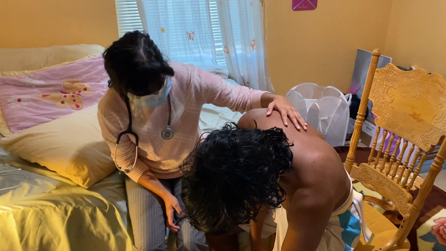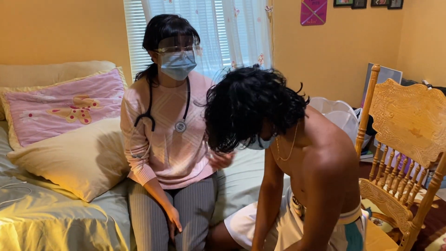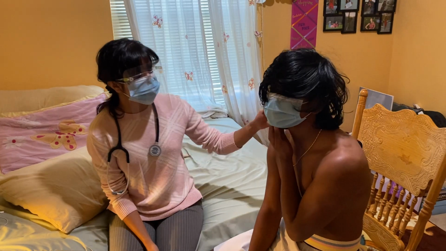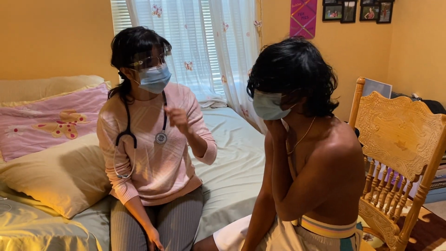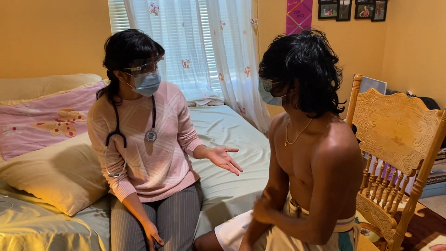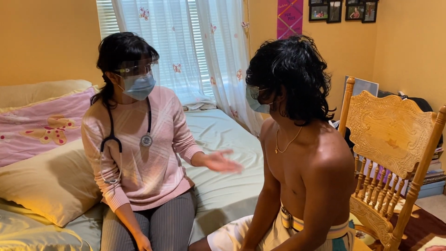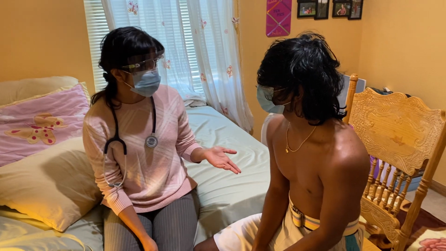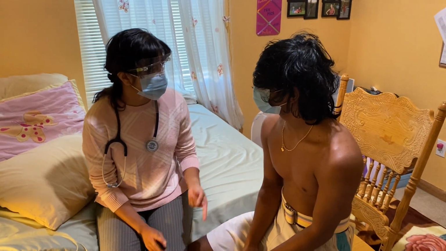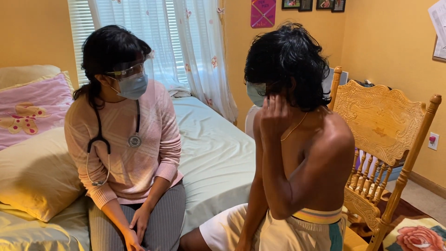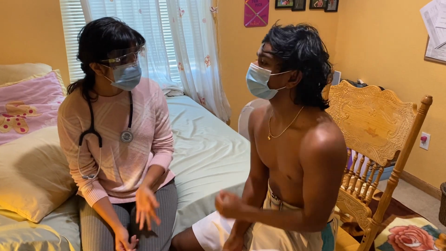Okay, good. Now what this does is it increases airflow to that specific segment, and this can be beneficial for people with consolidation, which just means that you have mucus in your lungs, which is a symptom of chronic bronchitis, but it can also help with people who have pneumonia or atelectasis.